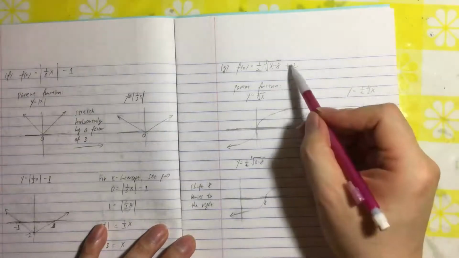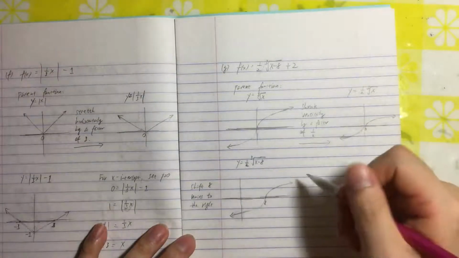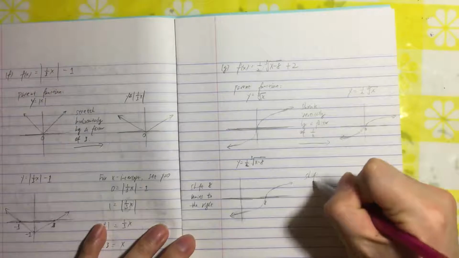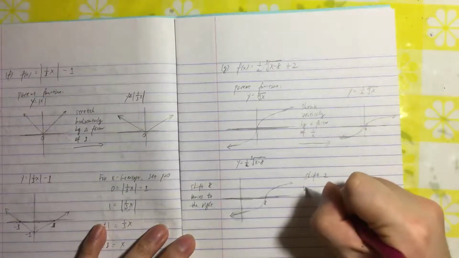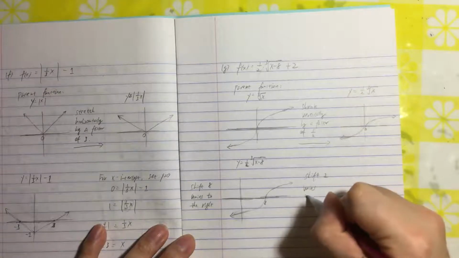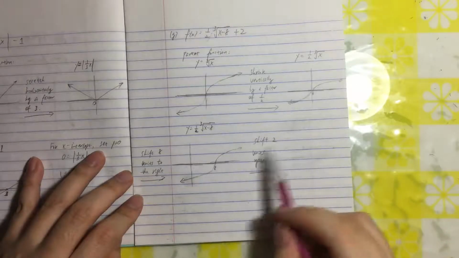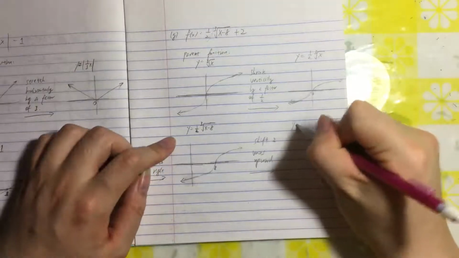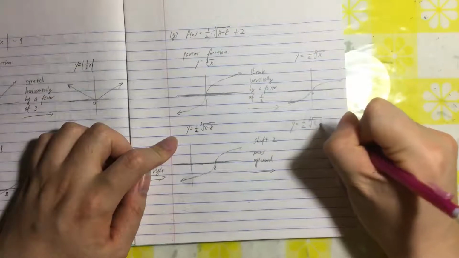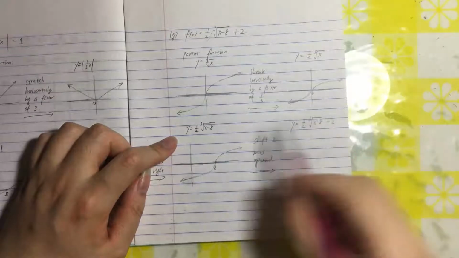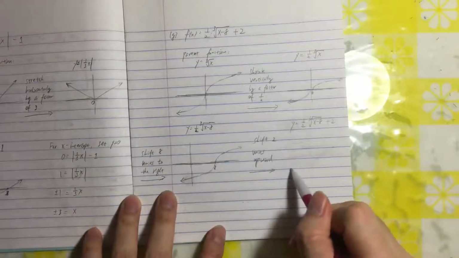Next, when we add 2 to the function, we shift the graph 2 units upward. If I shift the graph 2 units upward, I get a function y equal to half of cube root of x minus a plus 2. Now let's graph the function.